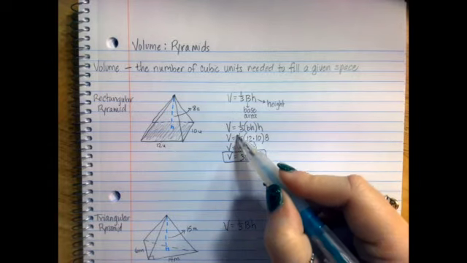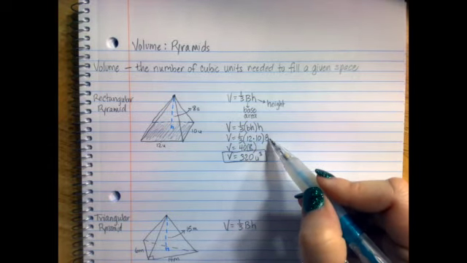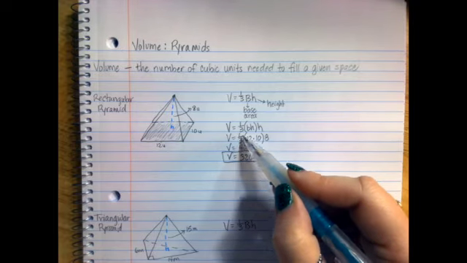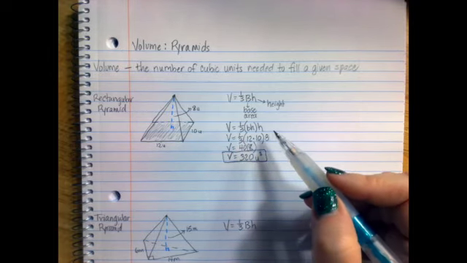Okay, now going back up to this step right here, if I wanted to multiply all of this out together and then take 1/3 of it, I could. Okay, remember, you can only use that 1/3 one time.